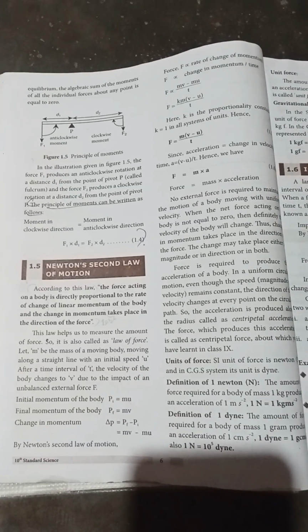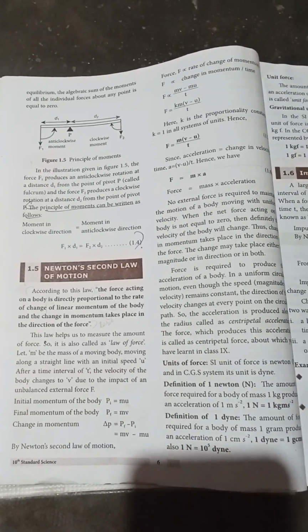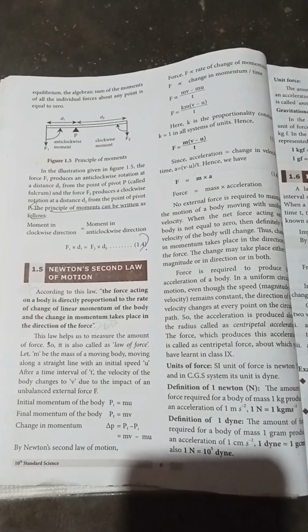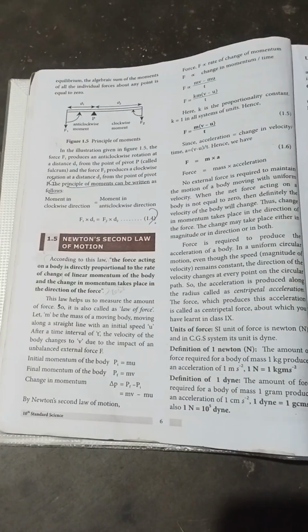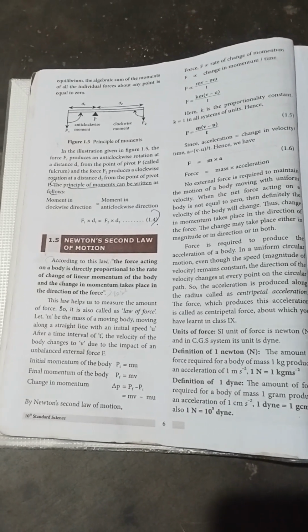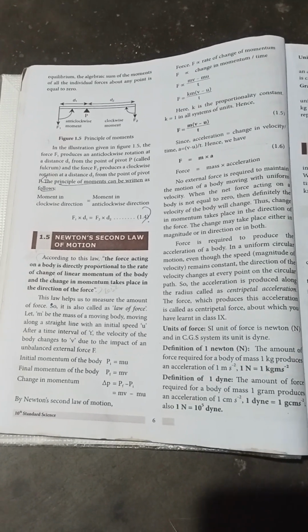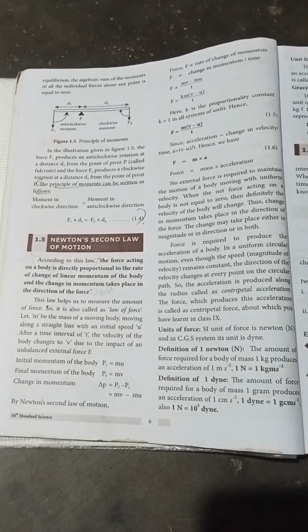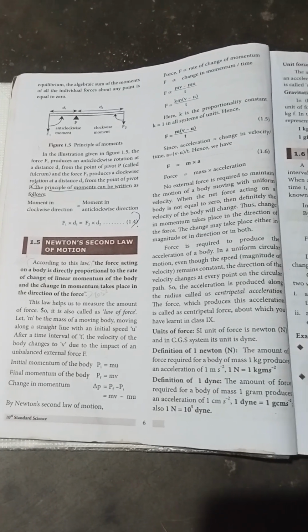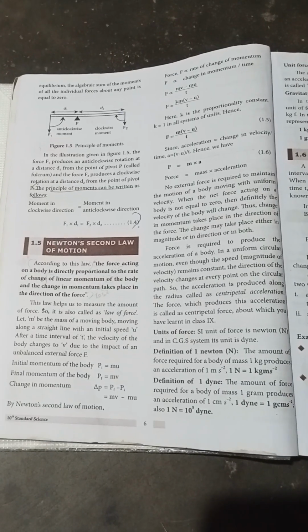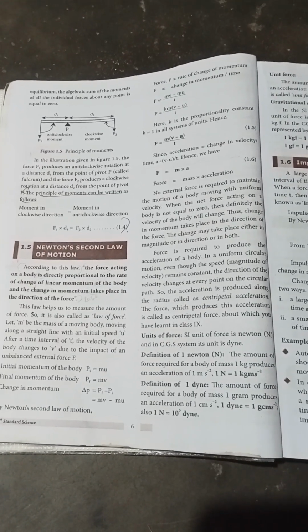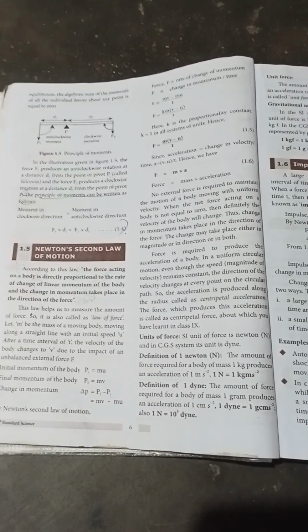Next, principle of moments. The principle of moments states that the moment in the clockwise direction is equal to the moment in the anti-clockwise direction: F1 d1 equals F2 d2. Next, we will discuss Newton's second law of motion. The force is directly proportional to the rate of change of linear momentum. Finally, we get F equals m a. F means force, m means mass, a means acceleration. The SI unit of force is Newton.